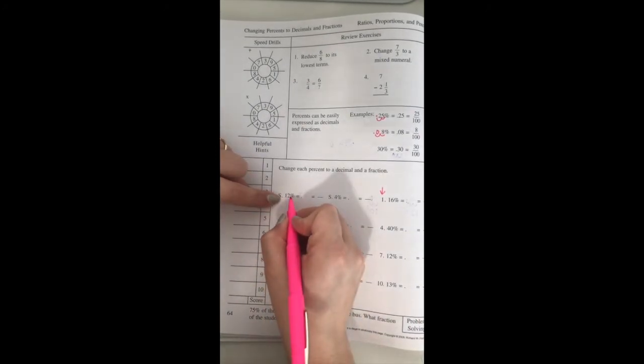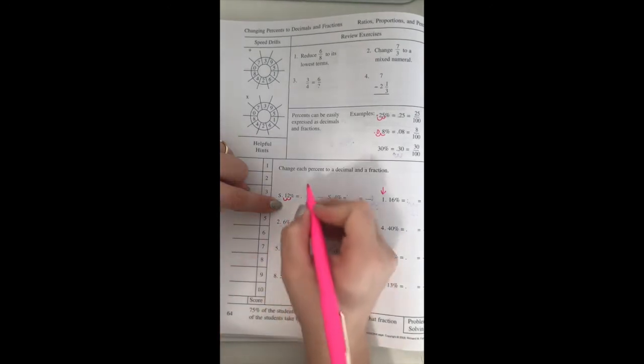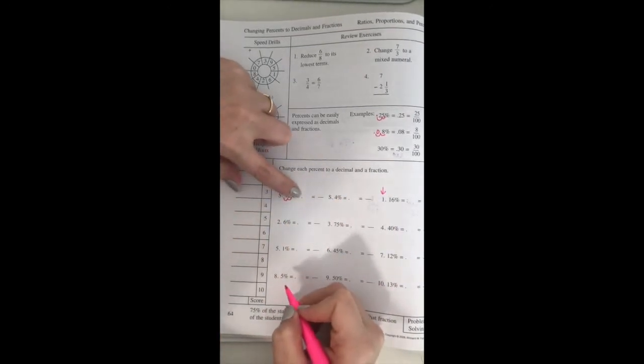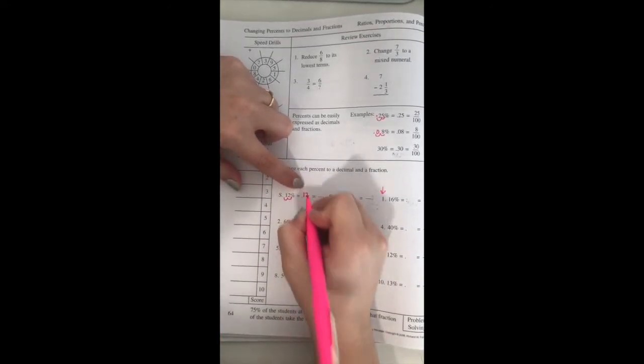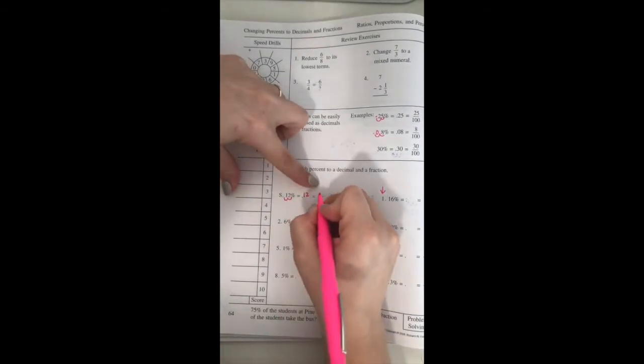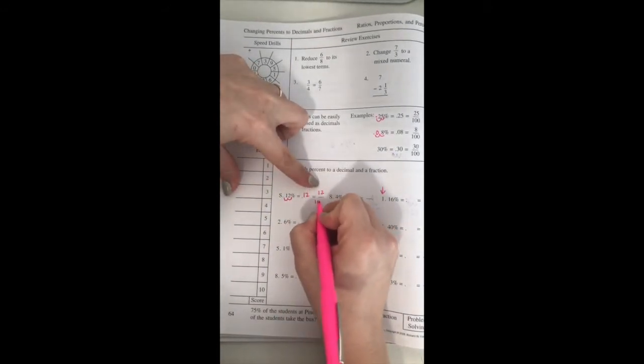For the first one here, we have 12%. All we're going to do is move our imaginary decimal here, which would mean we have 0.12, and it already gives us the decimal. So we would just write 12 here. And 12% is simply 12 over 100. Now here for this sample, we have just 4.